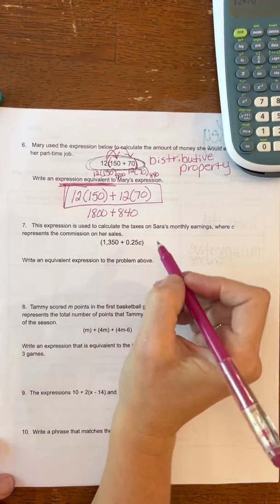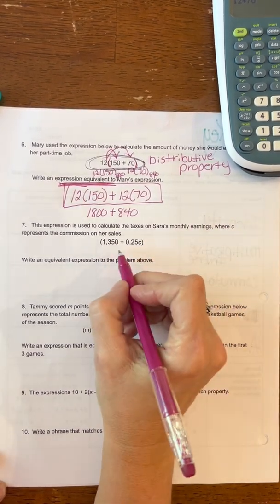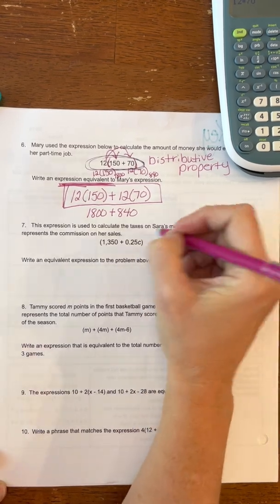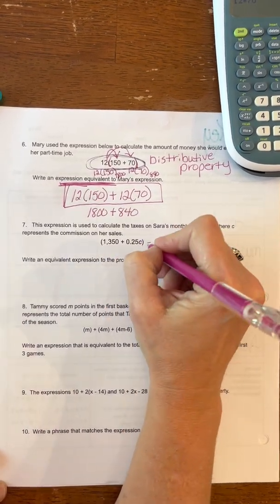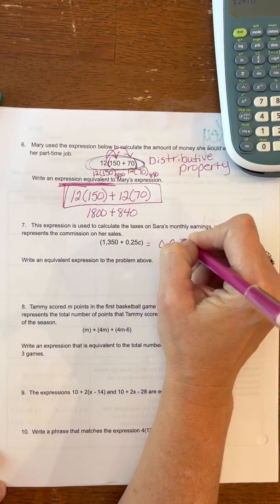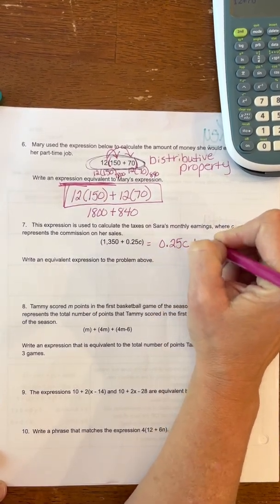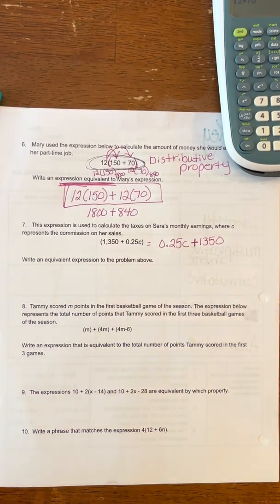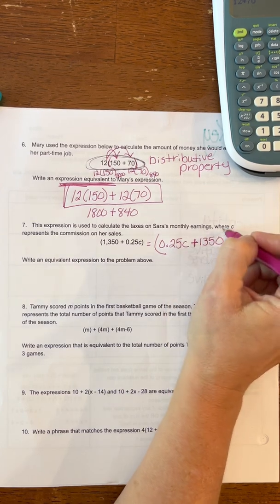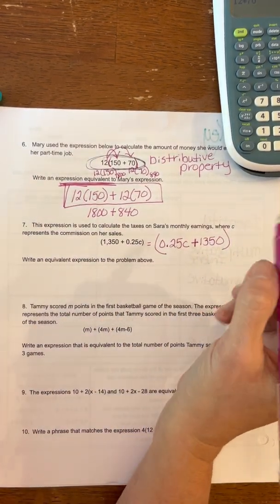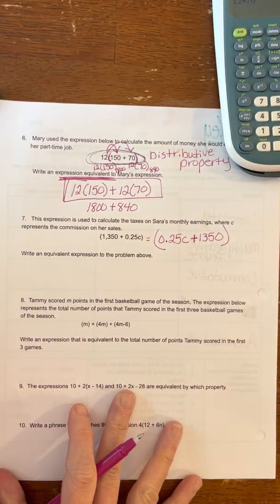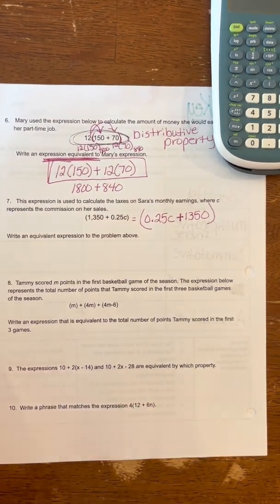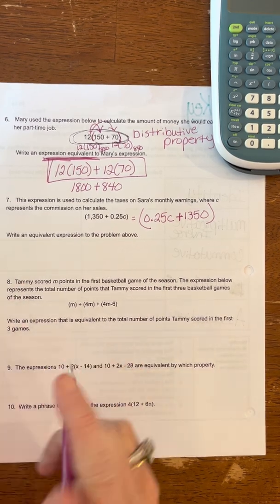Well, on this one, we can use the associative property of addition, and we could say 0.25C plus 1350. Because we could use the associative property and we could regroup that. Okay? Not expecting to work because we can't work these. There's nothing we can do to work them.